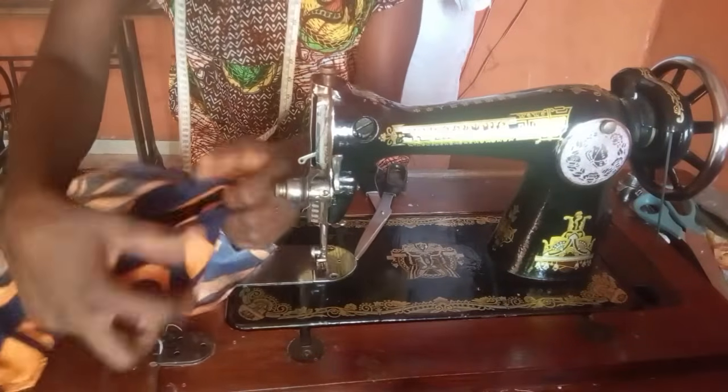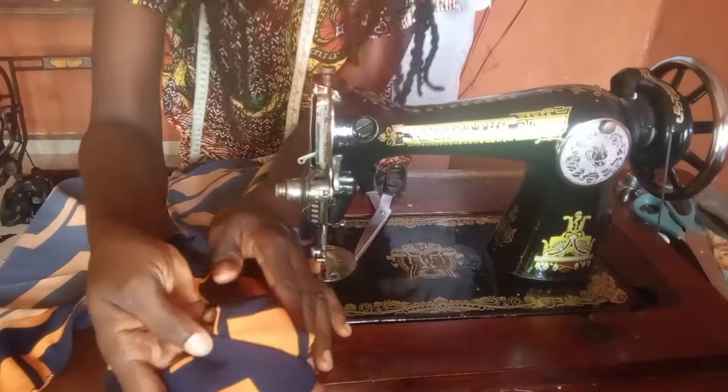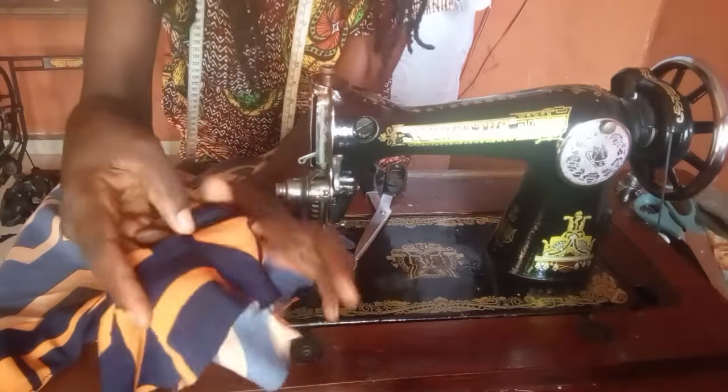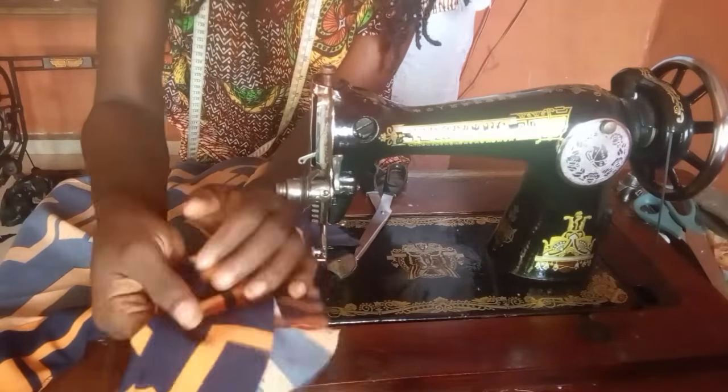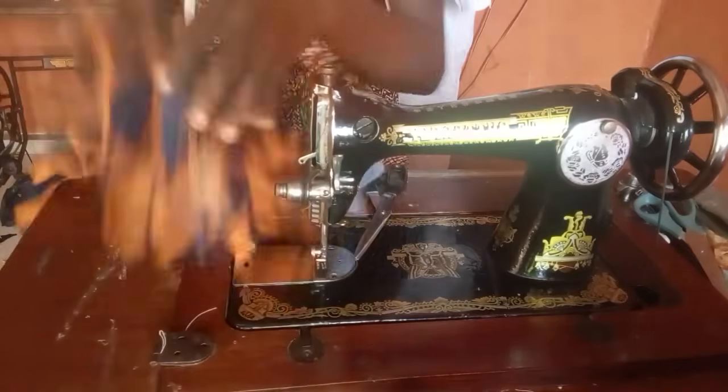So I'll come turn am. Hope you see how e be. See say e neat. Na so that the shoulder go neat, that's why we do am like that. So we go repeat the same thing to the other side.